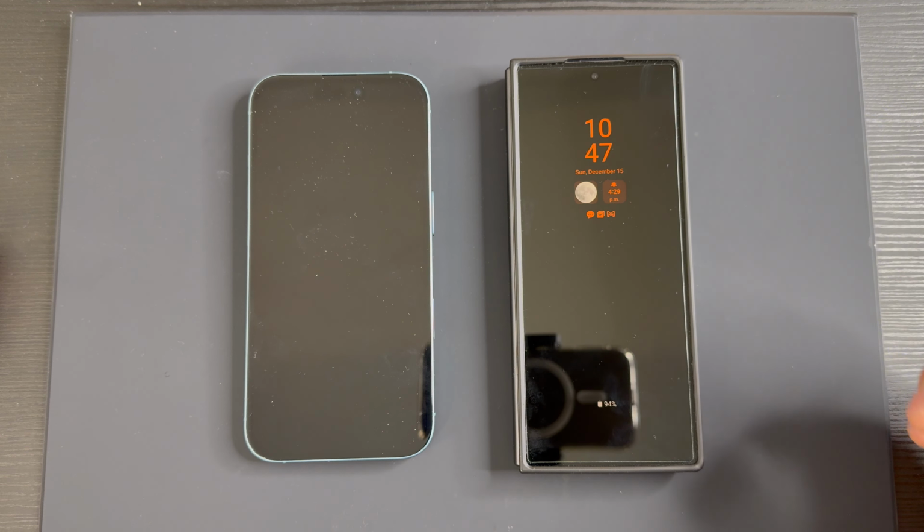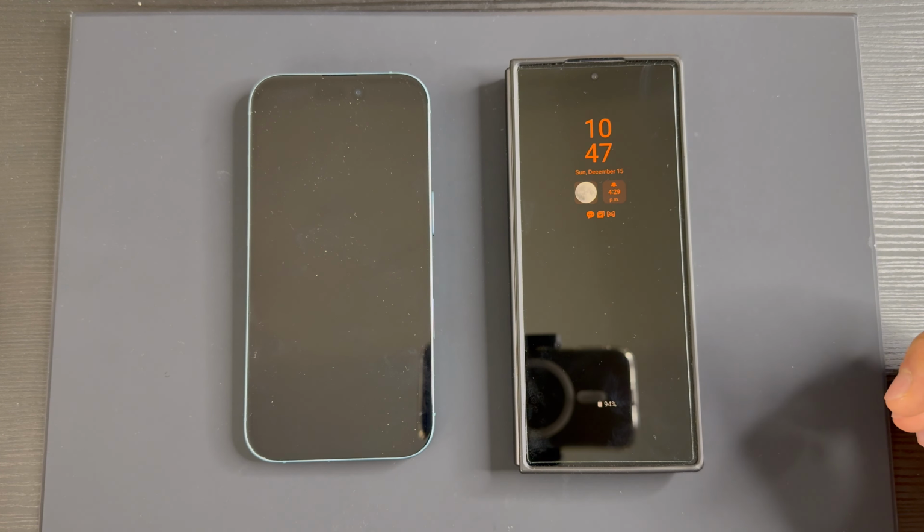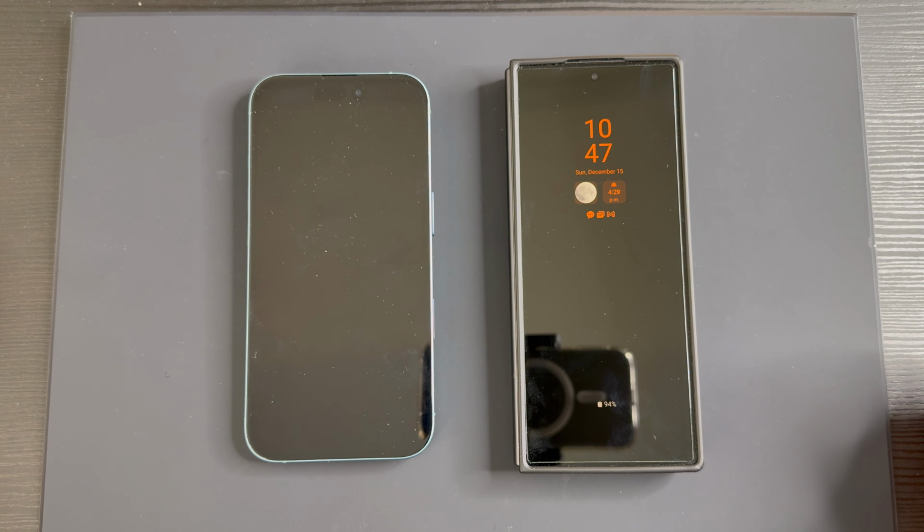I always talk about this: there's no point cutting down the 120 hertz display on the iPhone 16, because that really affects how you use the phone. In day-to-day life you'll get annoyed by how different 60 hertz is from 120 hertz, and for the price you're paying right now, you can get much better specs in the Android lineup compared to the iPhone.